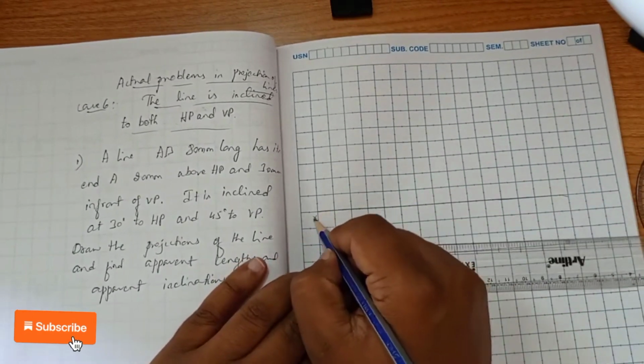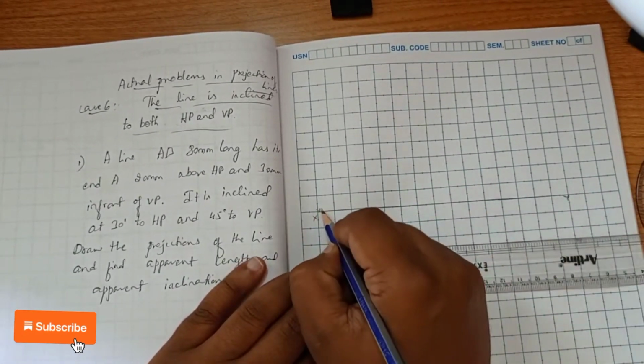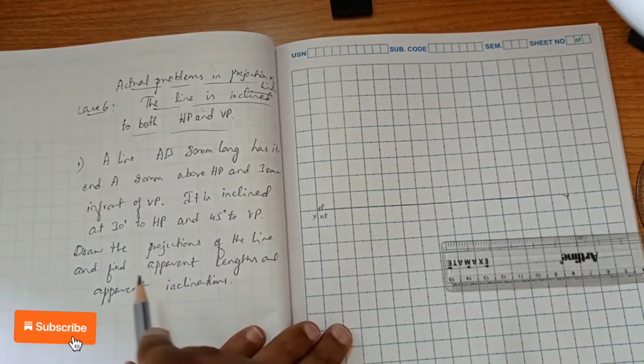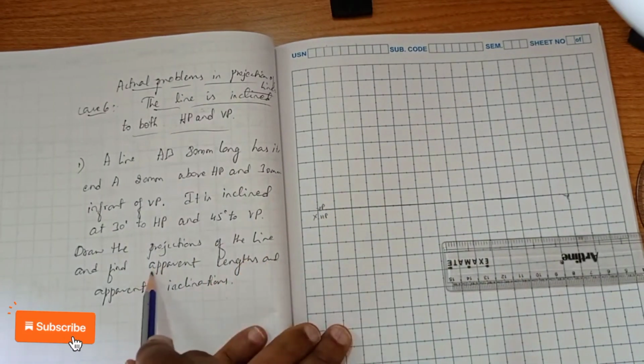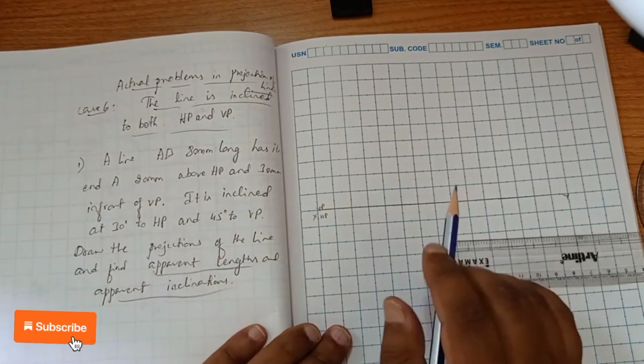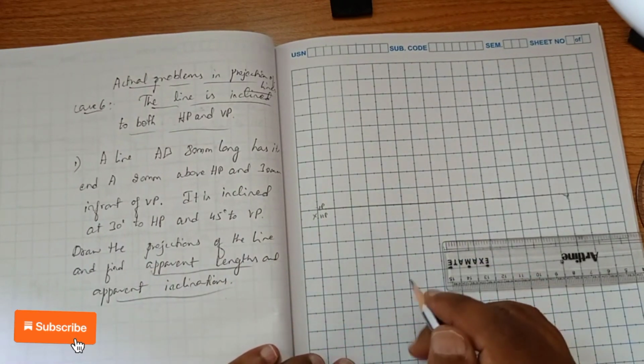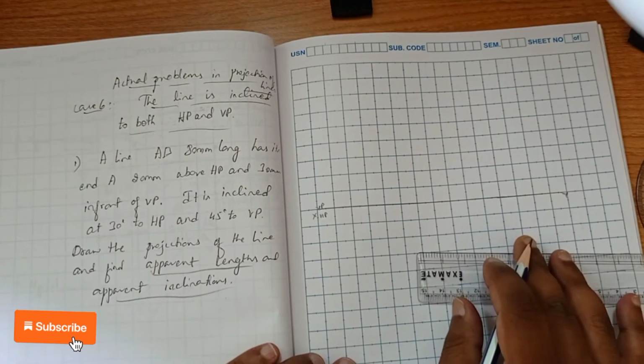So XY, VP, HP. So in this problem we have to draw the projections of the line and find apparent lengths and apparent inclinations. As we have discussed, apparent lengths are nothing but the reduced lengths. Okay, reduced lengths we have to find out.